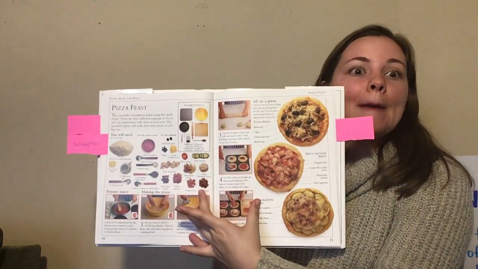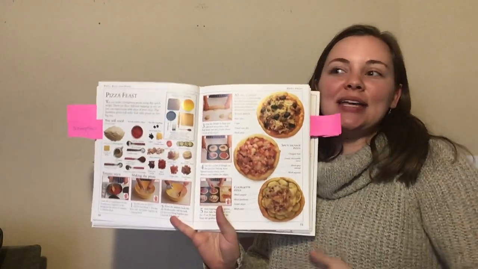Okay, there was one more page that I thought some of you would be super excited about because I've seen some people eat it at school before. This page is called Pizza Feast. What do you think is going to be on this page? What will we learn about? You're right, we're going to learn how to make pizza. Say yummy in my tummy.